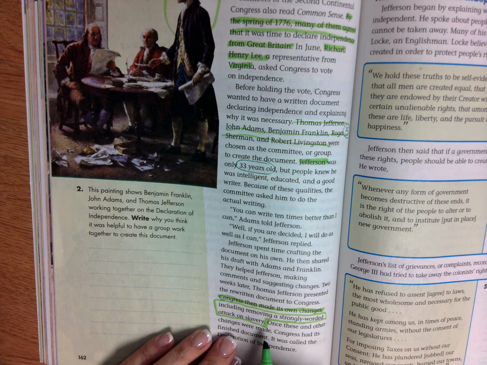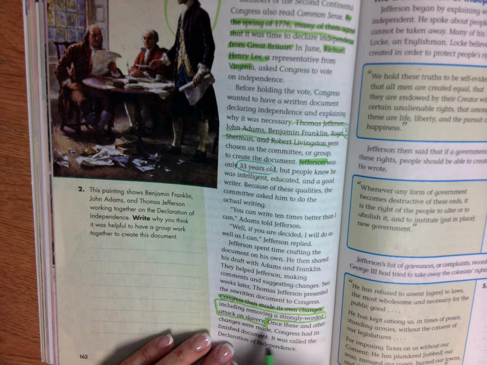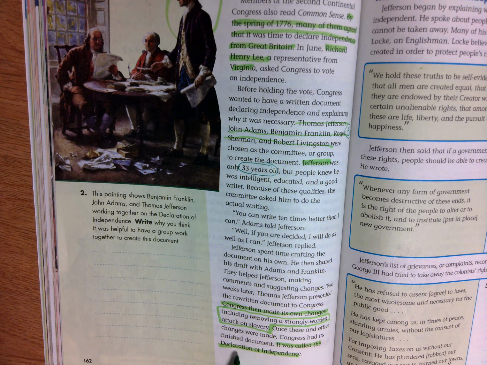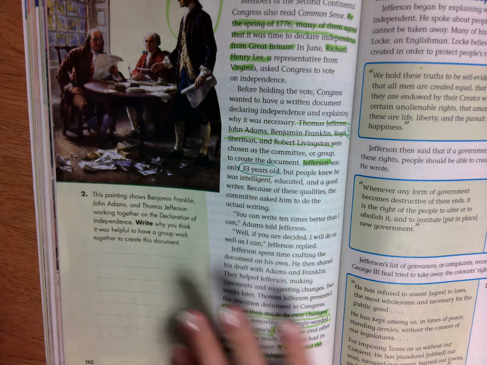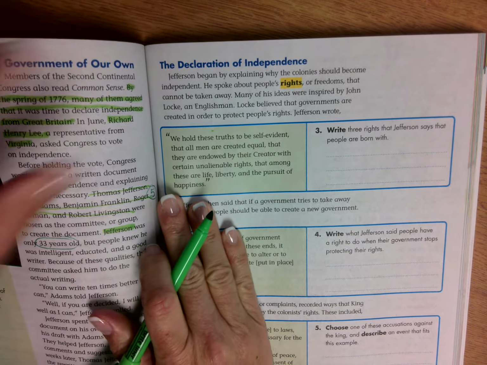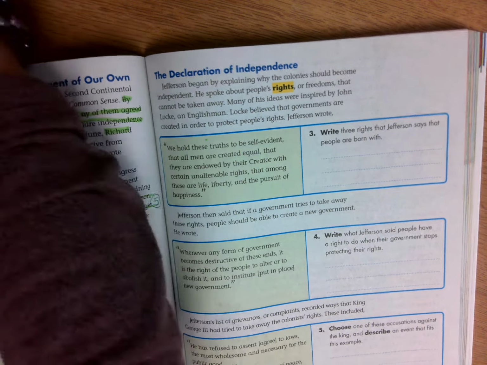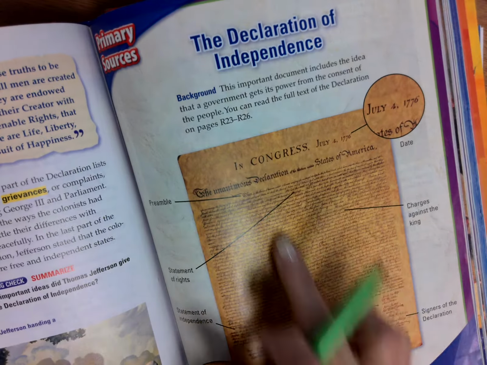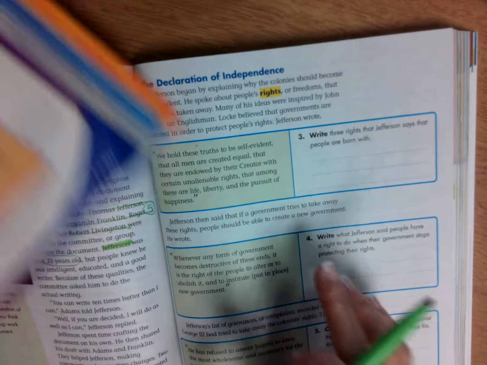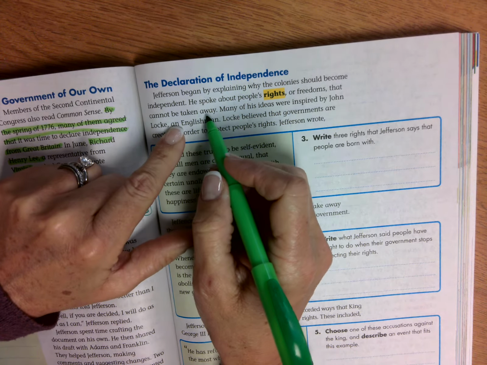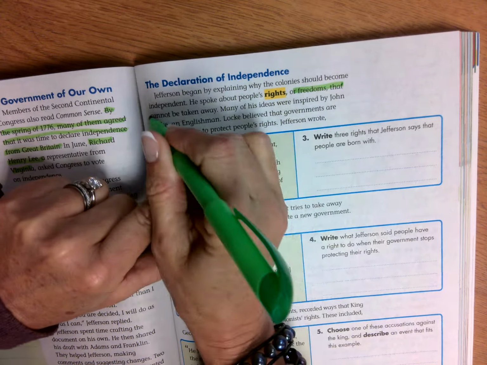Once these and other changes were made, Congress had its finished document. It was called the Declaration of Independence because we were declaring we were independent from England. Jefferson began by explaining why the colonists should become independent. That's up here. He begins that up here. He spoke about people's rights or freedoms that cannot be taken away.